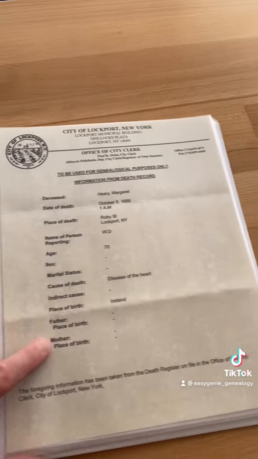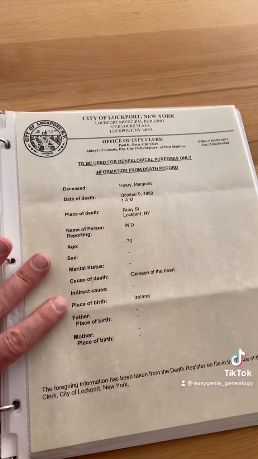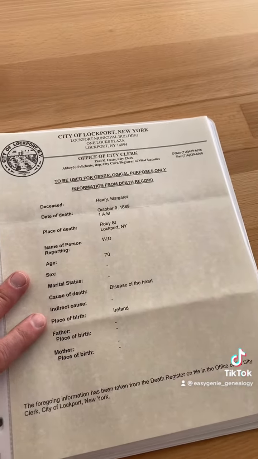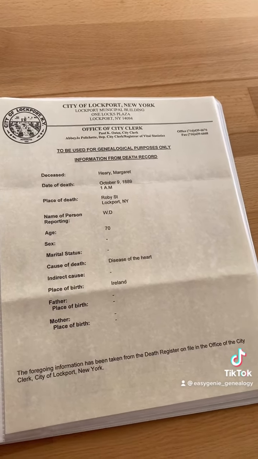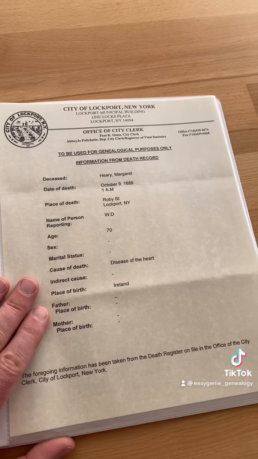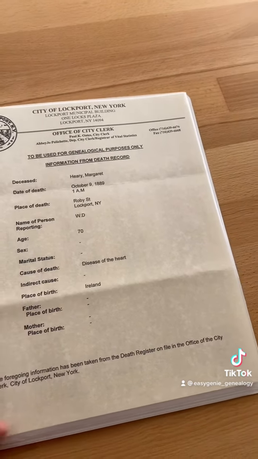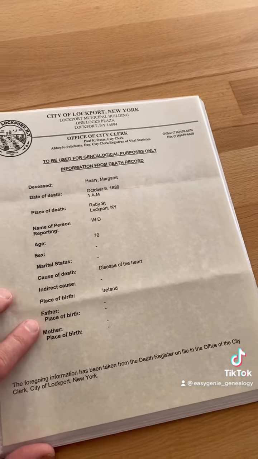So it really depends. And actually, if you find a death certificate like this and you think, oh man, now I have a brick wall, one thing you can do is you can actually look for the sibling of this person, because sometimes the siblings have more information because the reporting person knew more information about the father and their place of birth, etc.